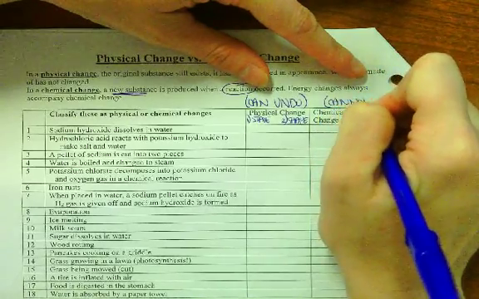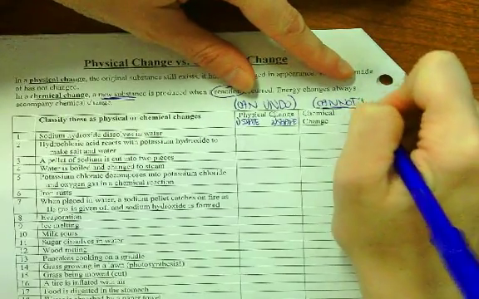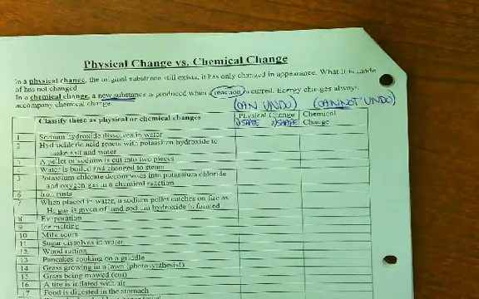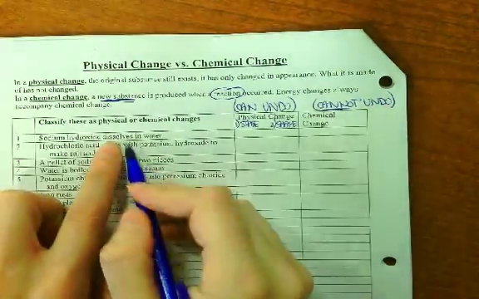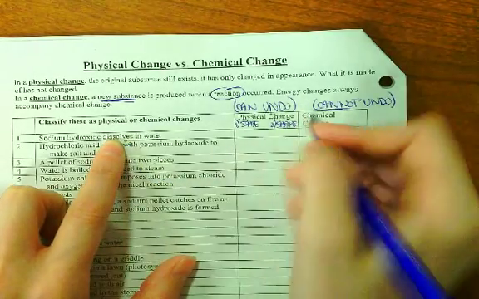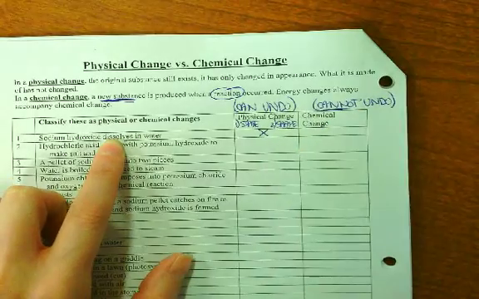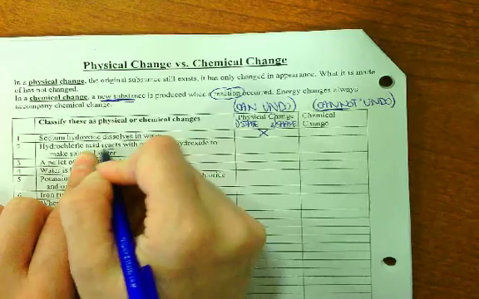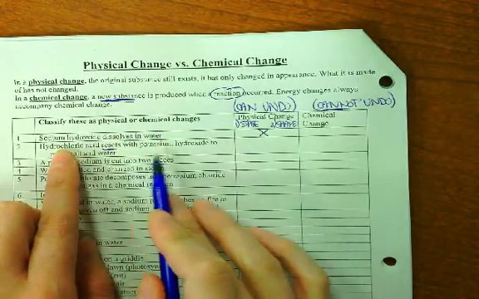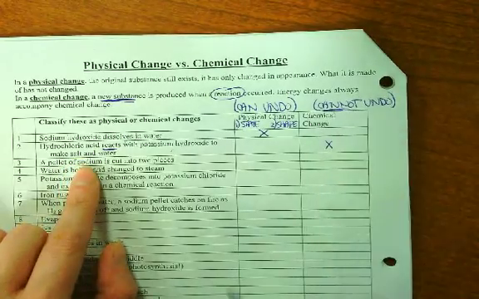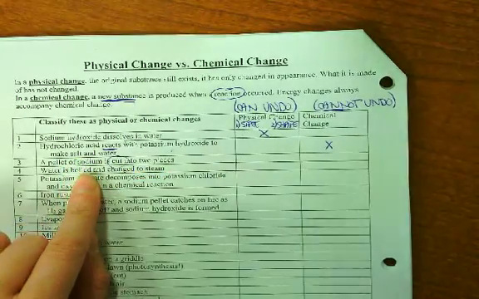Cannot undo. Okay, you can't unburn something, but you can unmelt something. Okay, dissolving. I can undissolve something. We did this in class. If I evaporate off the water, the sugar will be left. That's undissolving it. Okay, hydrochloric acid reacting. I have this reacting with this to make something new, a new substance. Reacting is always chemical.